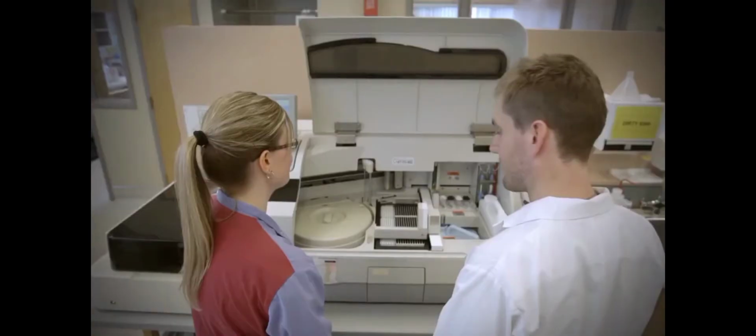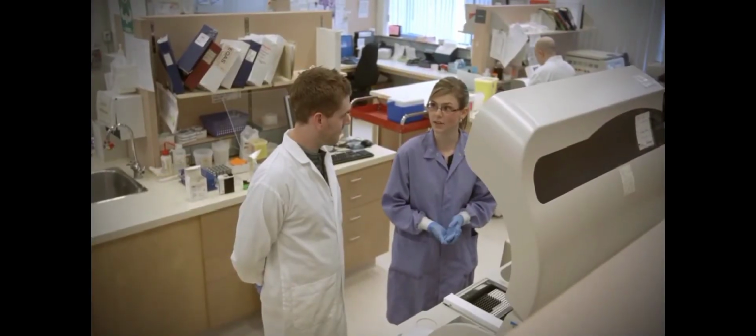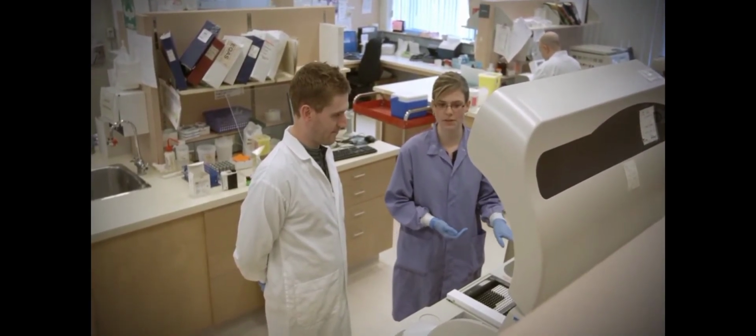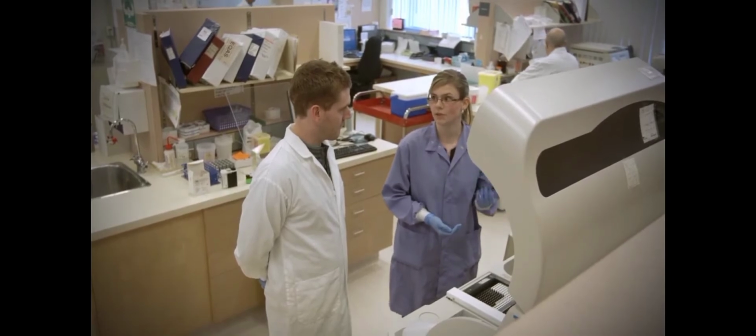We're looking at the inside of a chemistry analyzer. So when someone, for example, comes in the hospital with a heart attack or a suspected heart attack, this is actually one of the instruments we use to see if there's been damage.